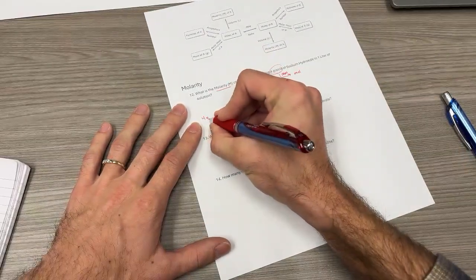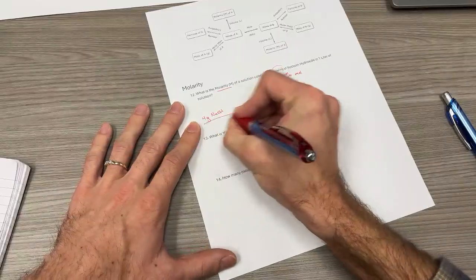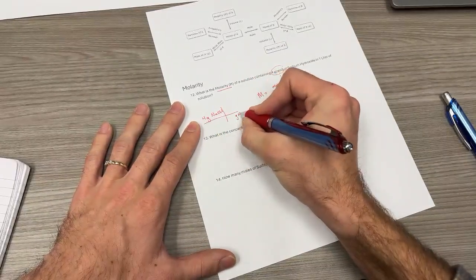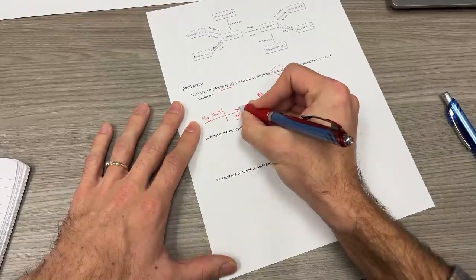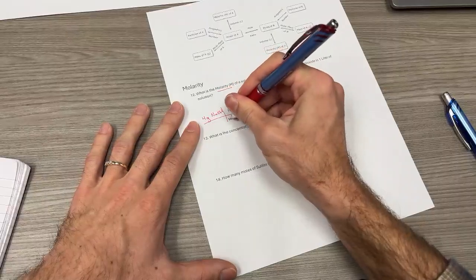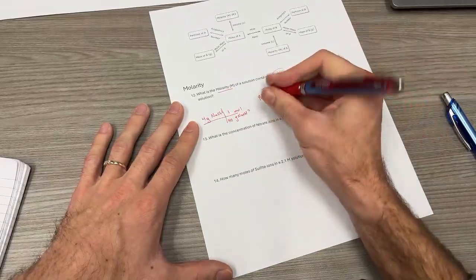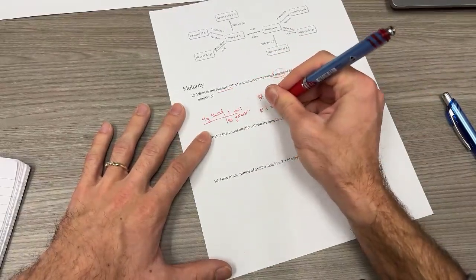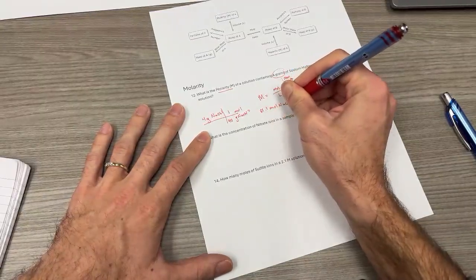We could have shown this as 4 grams of sodium hydroxide being converted from grams into moles using the molar mass. I get 0.1 moles of sodium hydroxide.